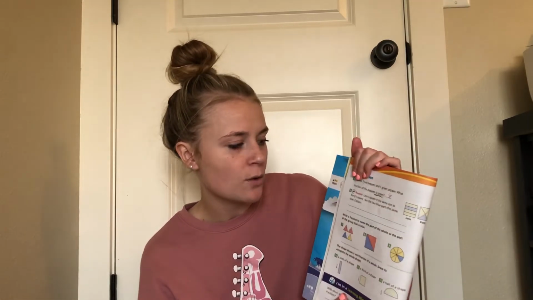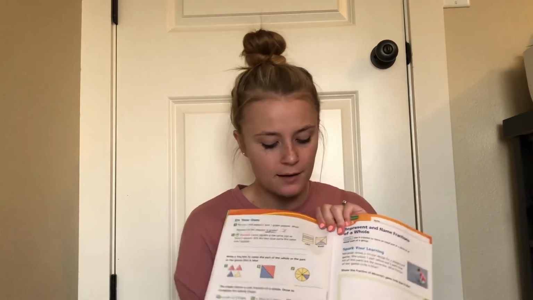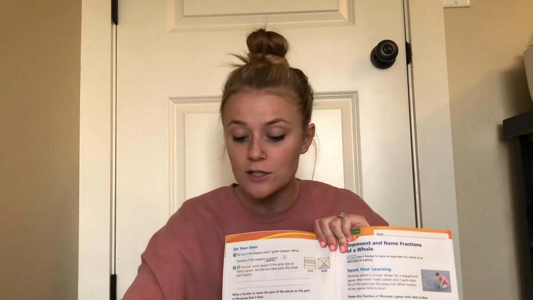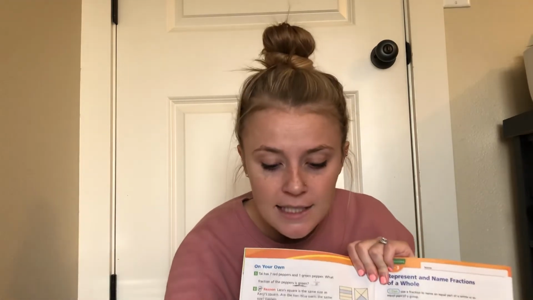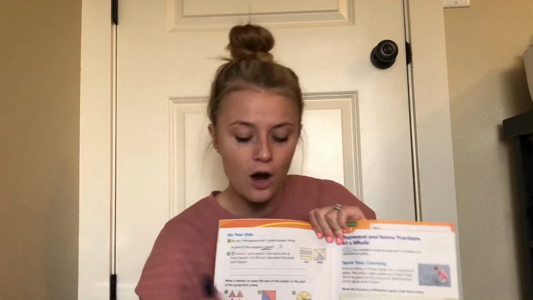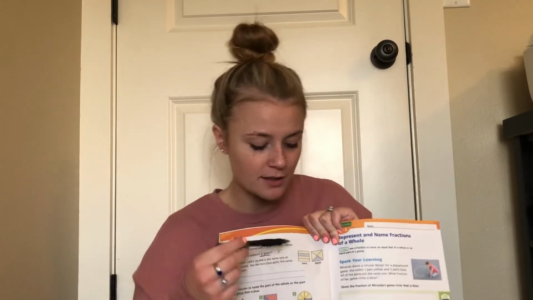All right, Lara's square is the same size as Kenji's square. Are the 2 blue parts the same size? Explain. So I'm going to open my book a little bit so we can see it better. Okay, so sometimes it's really tricky to think about this, but if they are the same size square and they are divided into the same number of parts, then those parts are going to be equal, as long as those parts are equal parts and not just random.